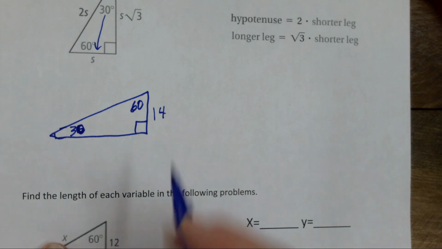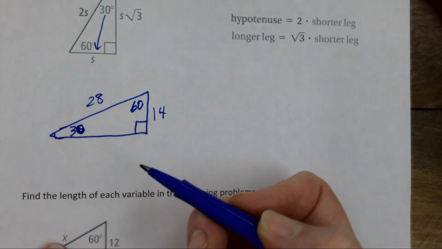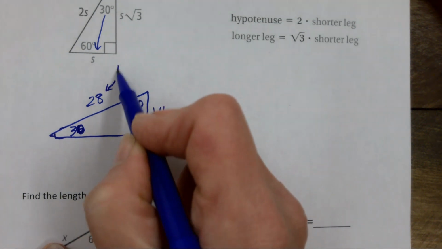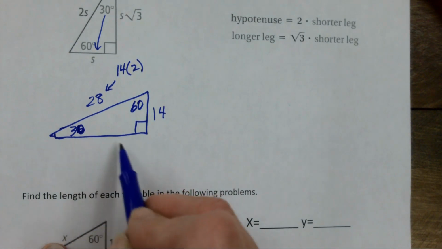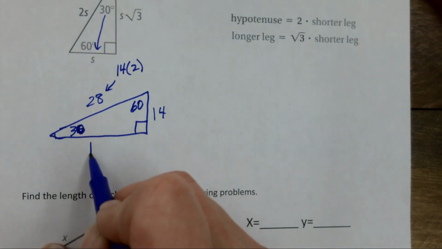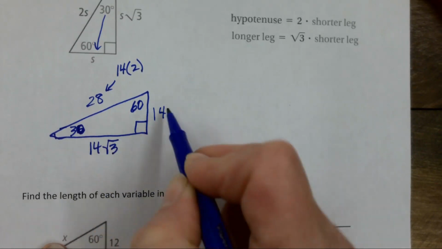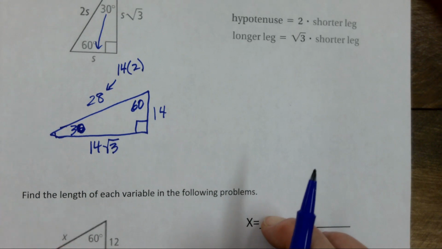Yep, 28. How'd you get that? Times 2. So this was 14 times 2. What's the long leg? 14 times the square root of 3. You take the short leg and multiply it.